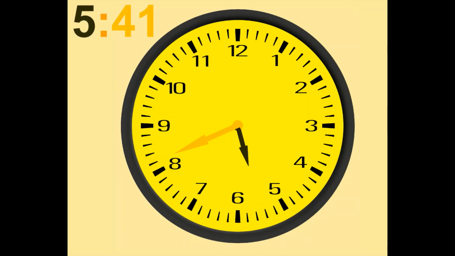The hour hand is almost to the 6, so go back to the 5. Count by fives until you reach the 8, where 40 minutes pass. Count 1 additional line. What time is it? Right, 5:41.